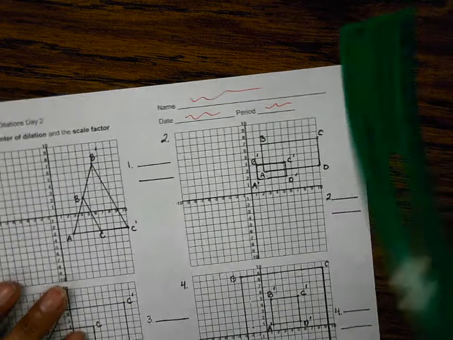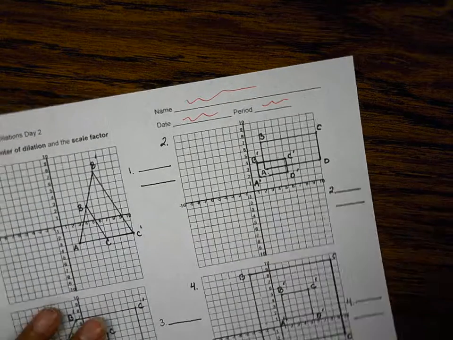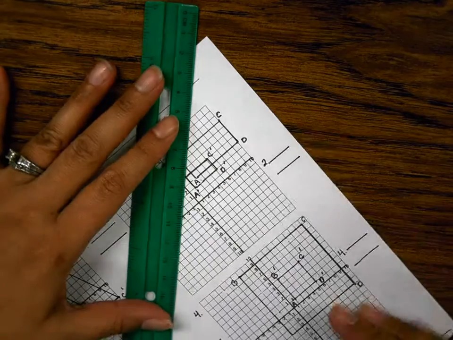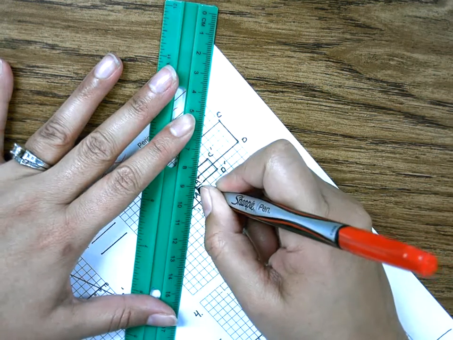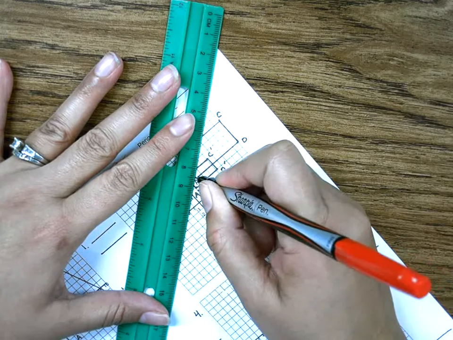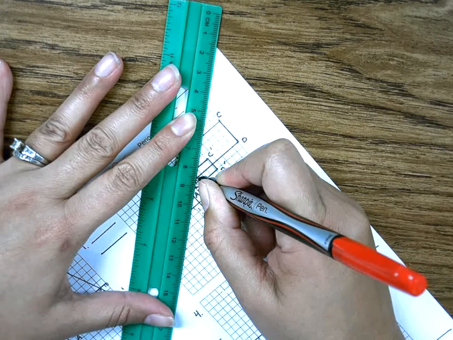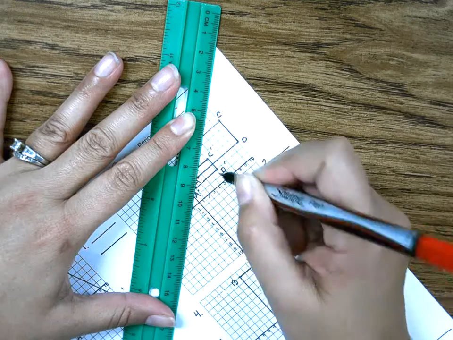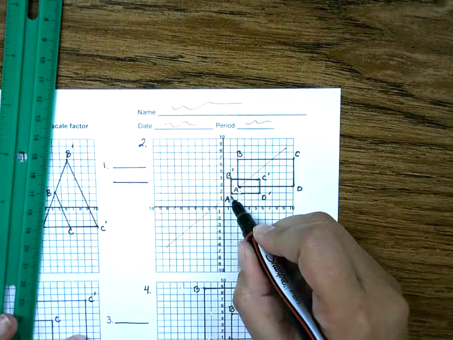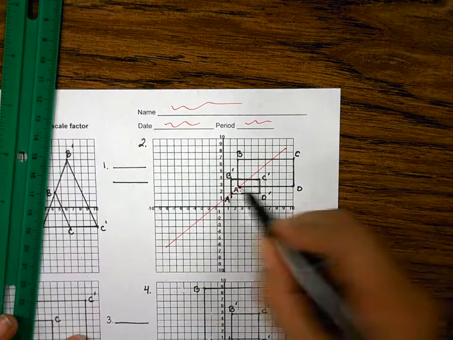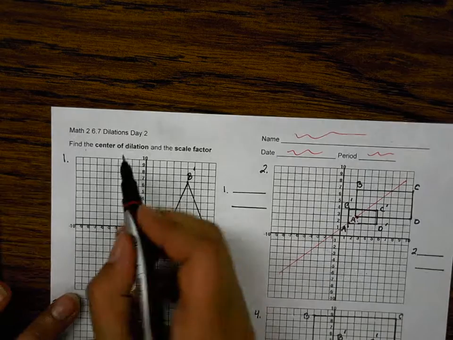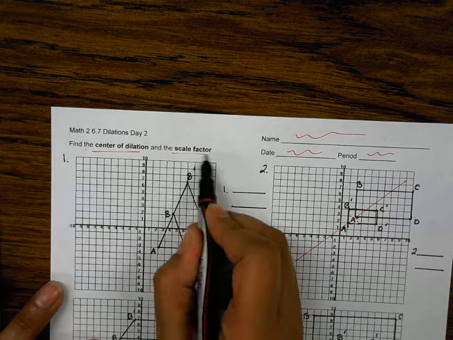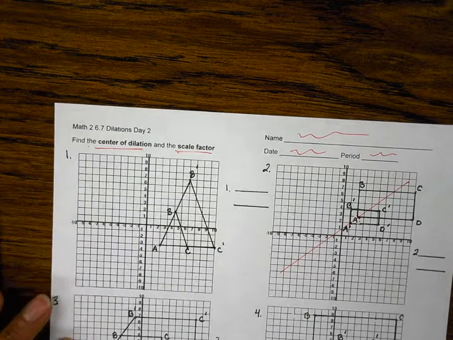Okay, so I'm going to line up A with A prime, B with B prime, and so on. So you want to be as accurate as you possibly can. Get those corners in there. Okay, so my line went through the corner A prime and the corner A. And why am I doing that? Because I'm looking for the center of dilation, and then I'll be looking for the scale factor as well. Okay, so you lined up A with A prime and connected.